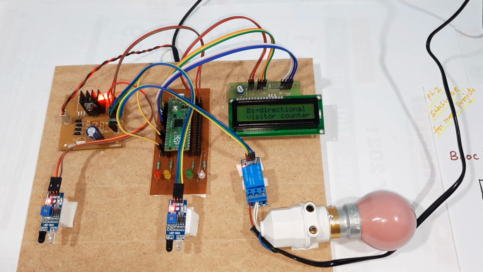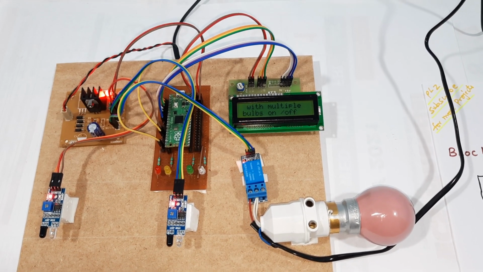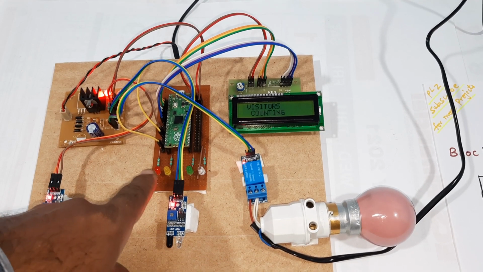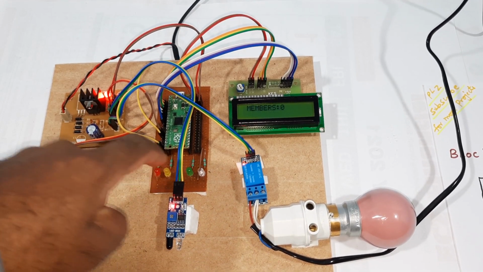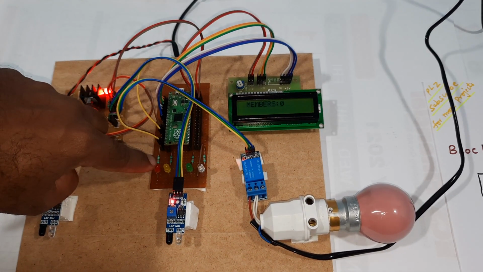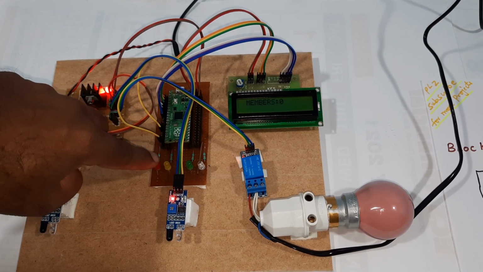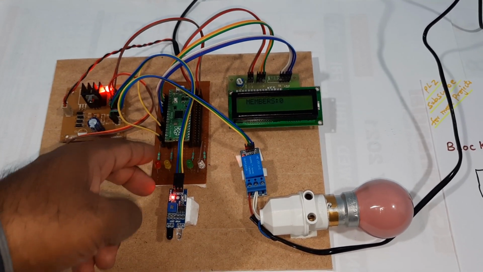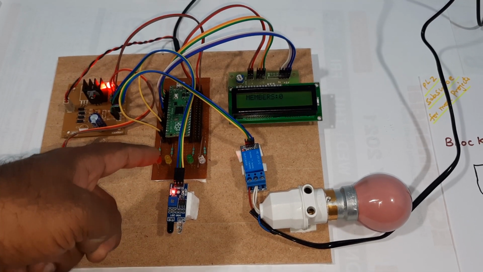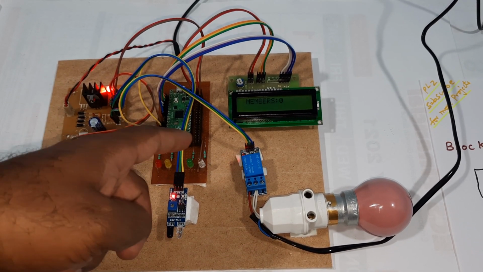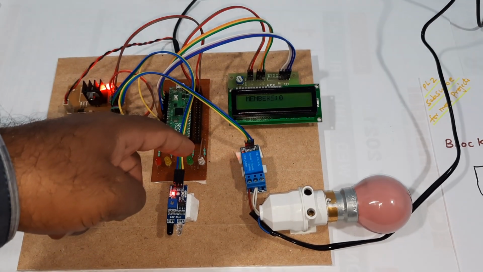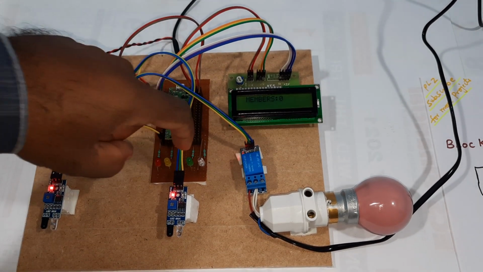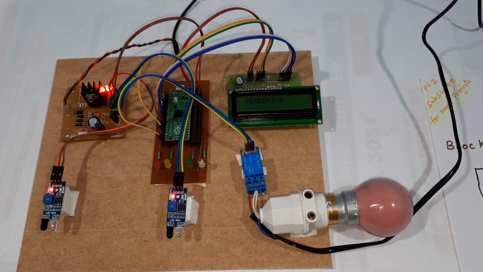This is a bidirectional visitor counter with multiple bulbs switching on and off. We are using 3 LEDs: red LED, orange LED, and another. For counts 0 to 9 the red LED is on, for 10 to 19 the orange LED, and 19 to 29 the red LED, but I am going to display only 10 counts.